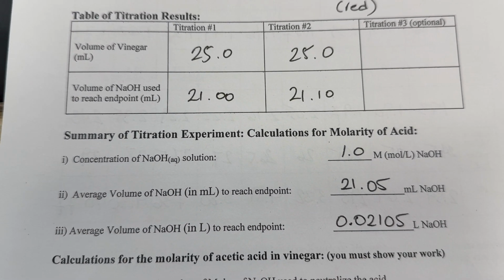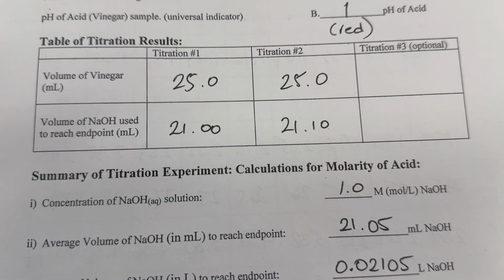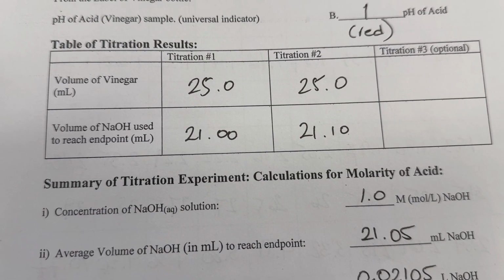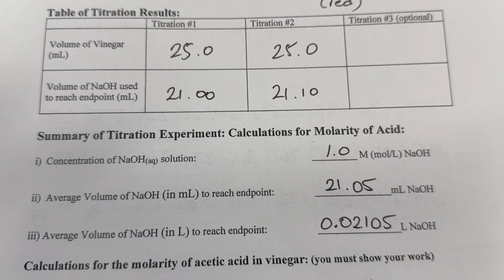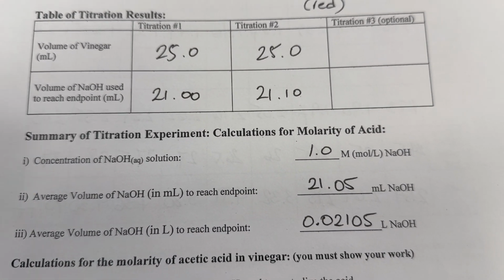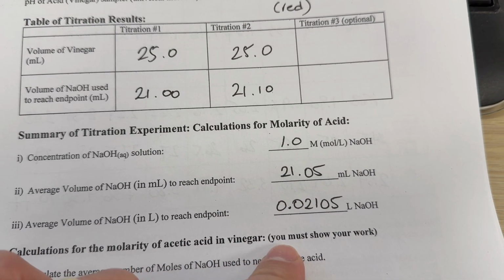Our 2 volumes of NaOH were 21.0 and 21.10. So with that, we're going to do an average of 21.05. The concentration of the NaOH was 1 molar.